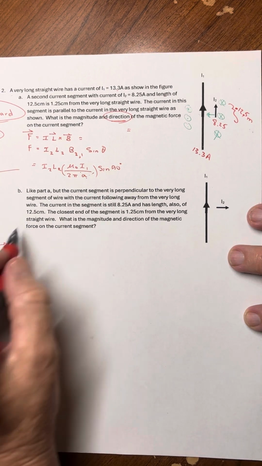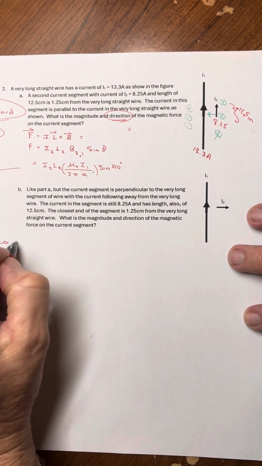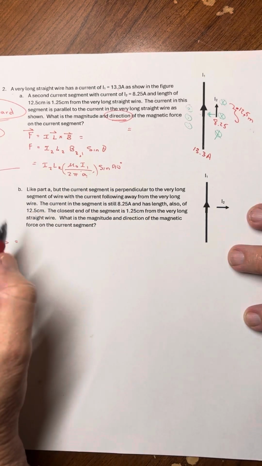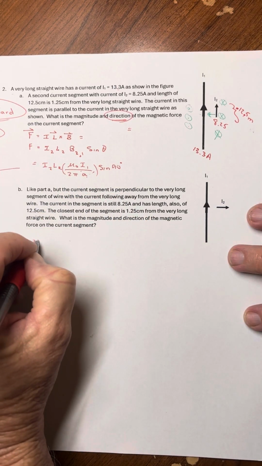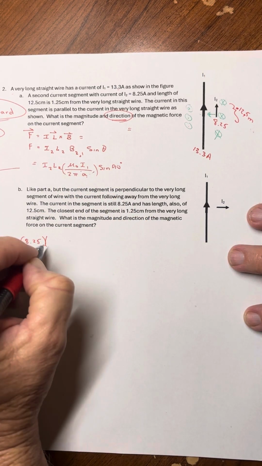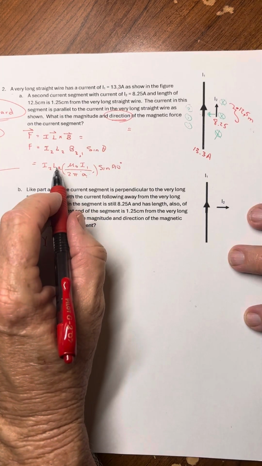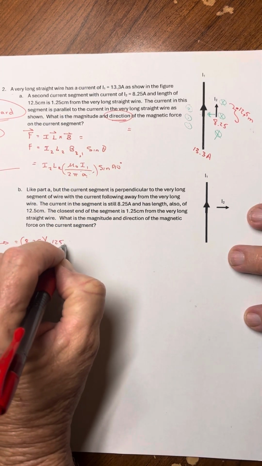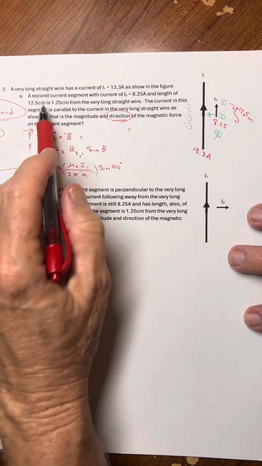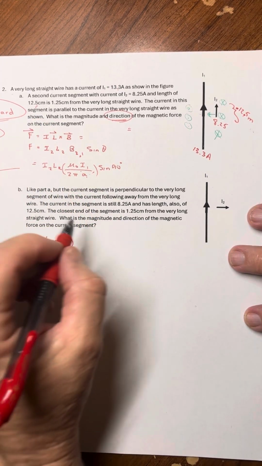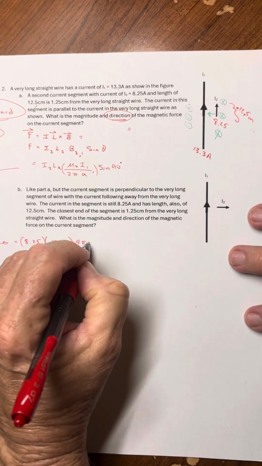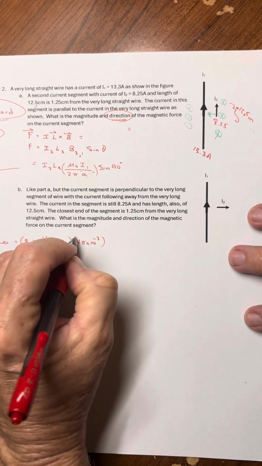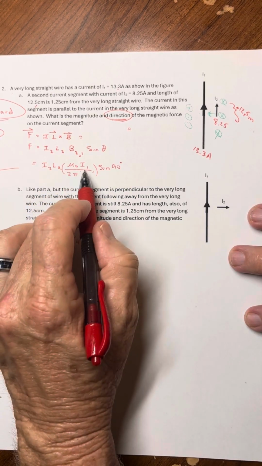It'll look kind of funny under B here, but it's going to say here, the current in number 2, 8.25, times the length of number 2, this is the 0.125 meters, there. Mu naught is the 4 pi times 10 to the negative 7, the permeability of free space.